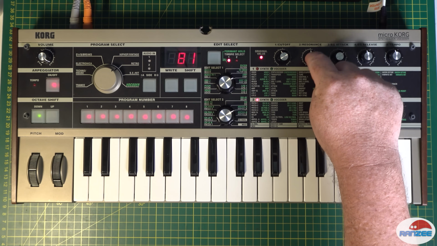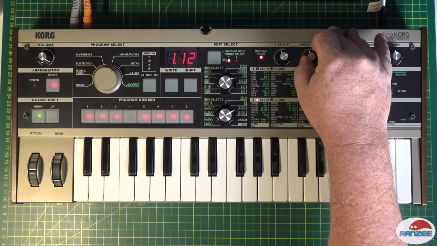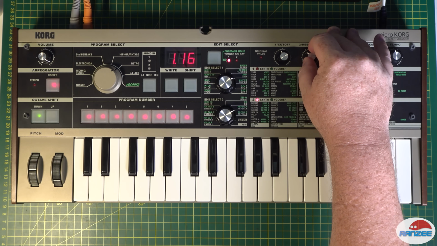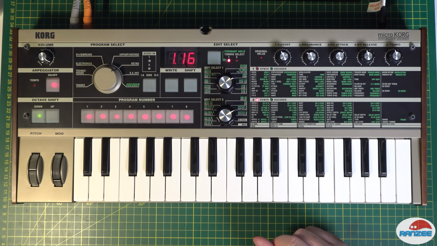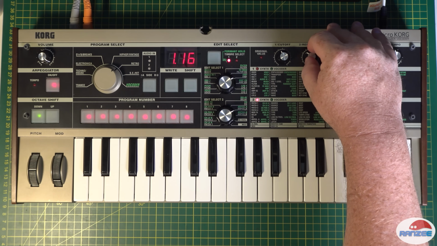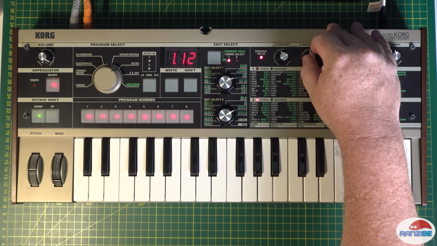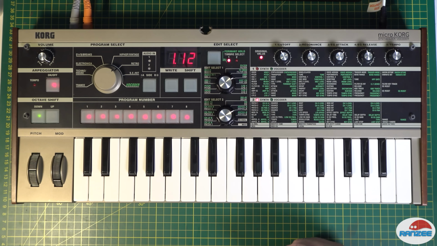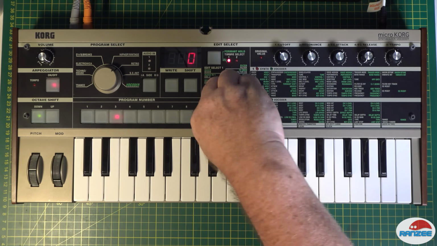The second knob, which we said before, is resolution. So that was set to 1 12/16th notes. Now this particular patch, you can hear it has an analog delay. So maybe we should turn that effect off for the moment. Alright, so the delay is off for now.